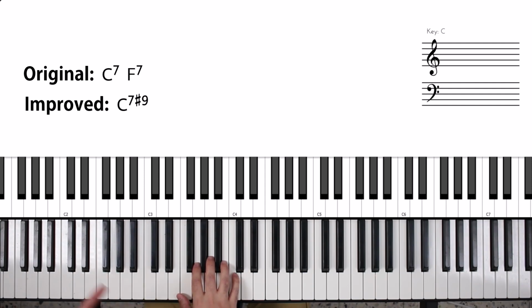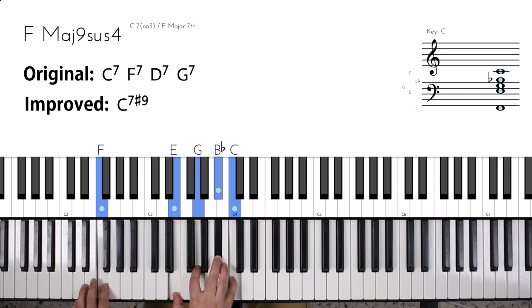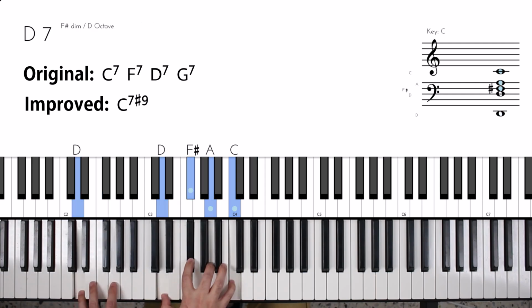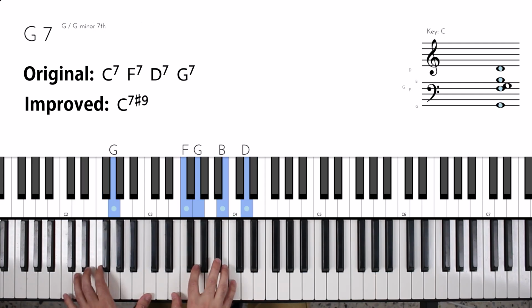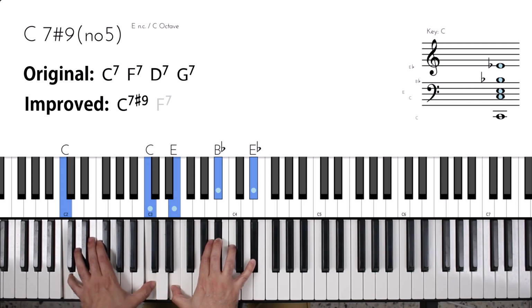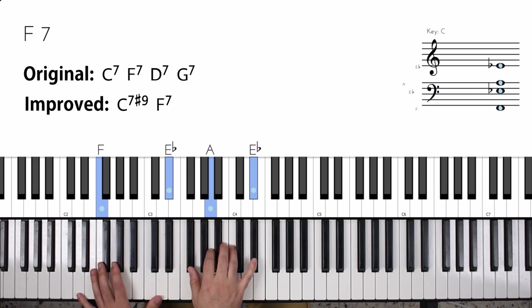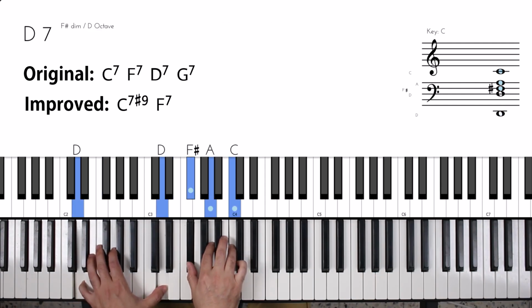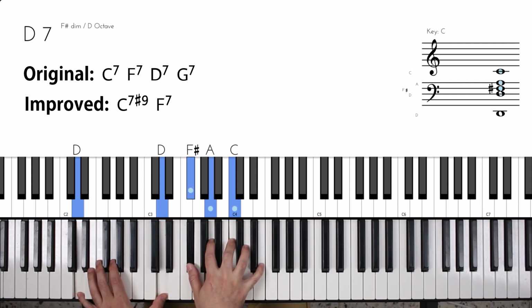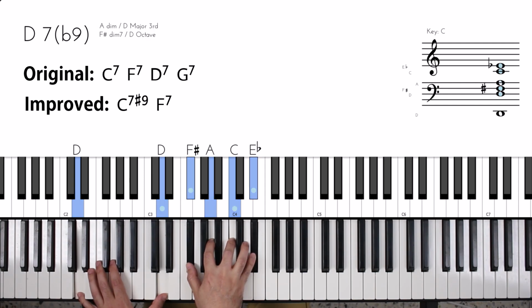Now, let's say we use a progression of a C to an F, to a D, to a G. So we have our C dominant 7 sharp 9, to the F, and then for the D dominant 7th chord, we can add the 9th, but flatten it. So now we have a flat 9.